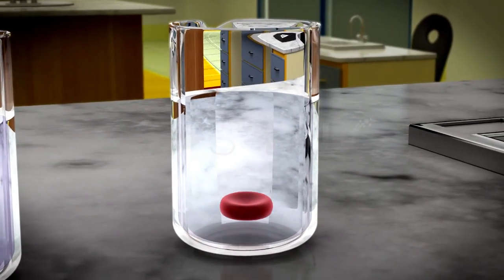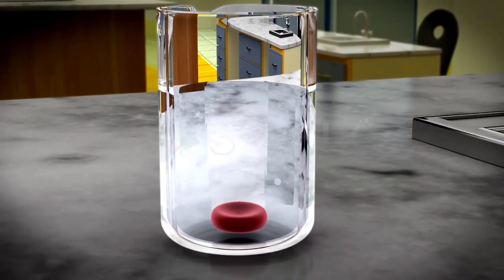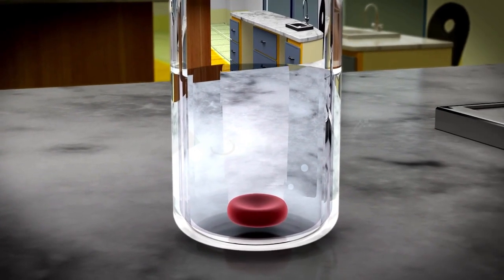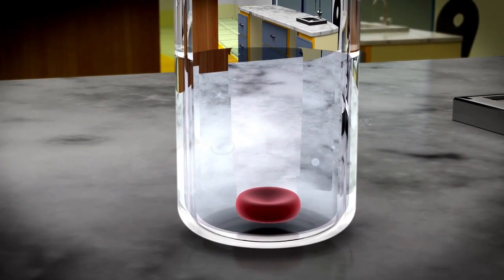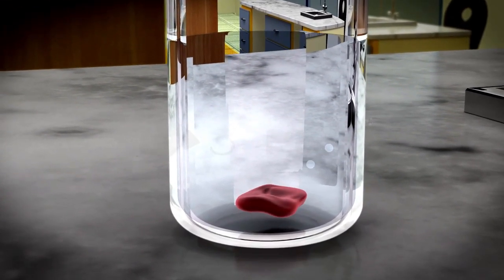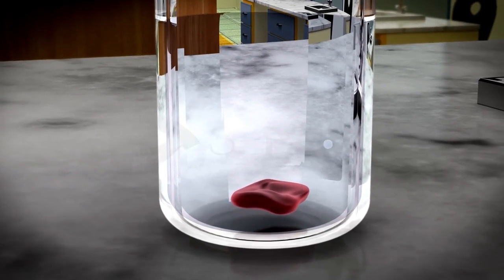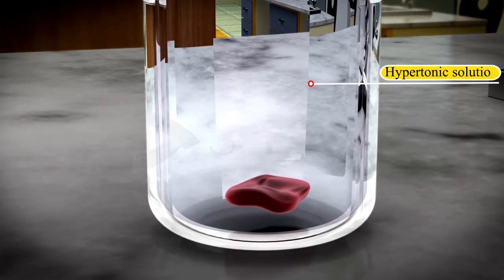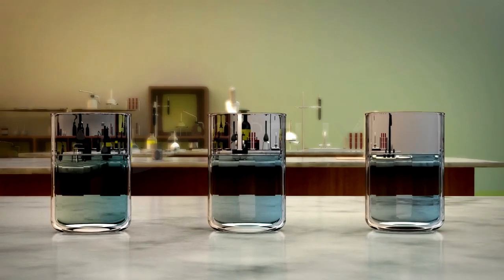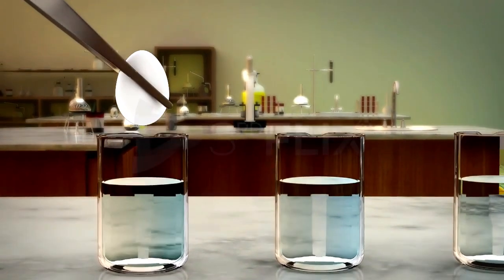The cell shrinks if the external solution has a lower concentration of water than the cell cytoplasm. Here, more water leaves the cell than enters it. Such a solution is known as a hypertonic solution. It can be better understood by doing an activity.